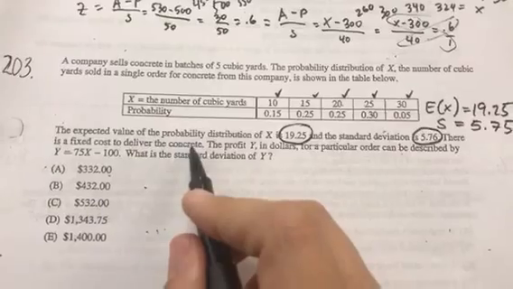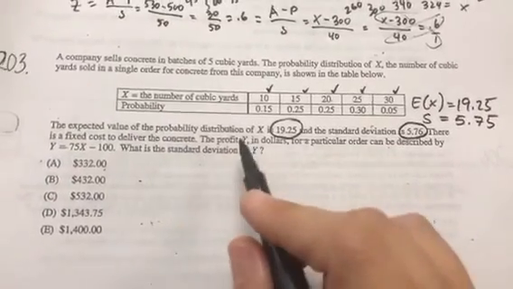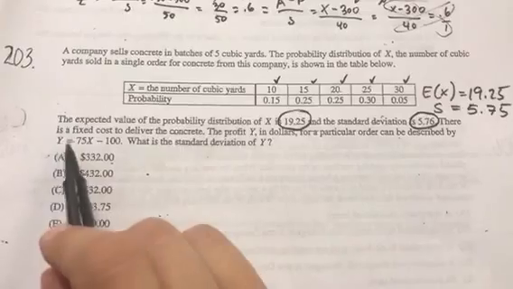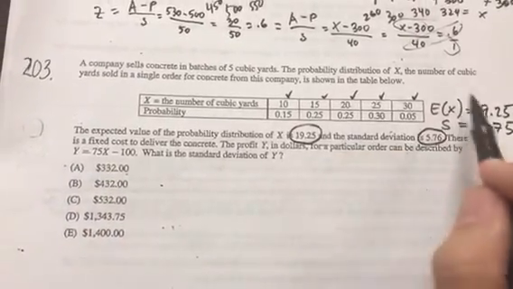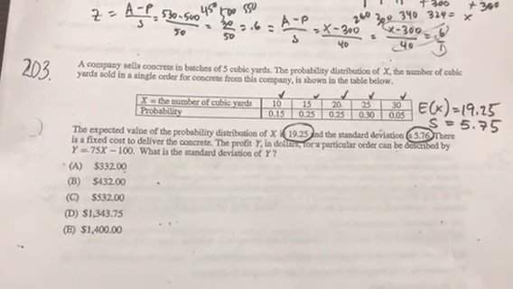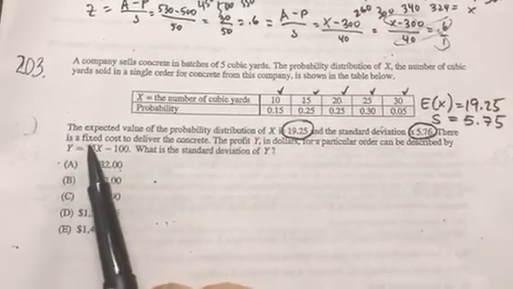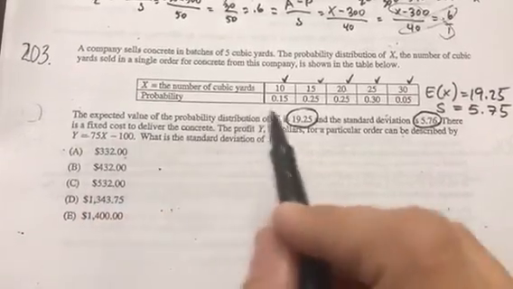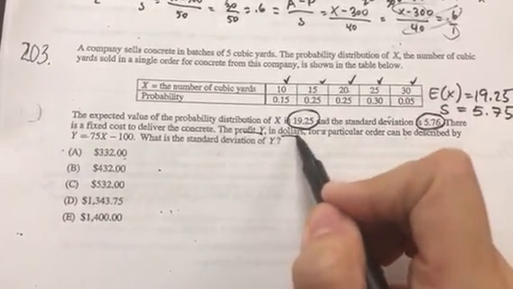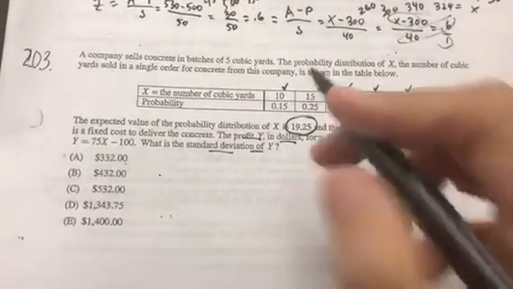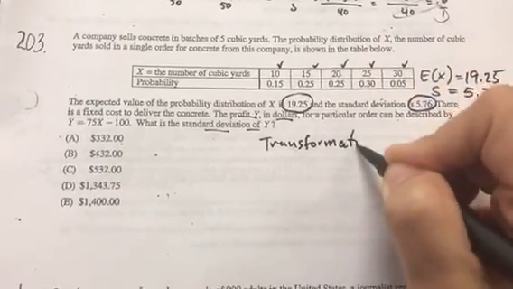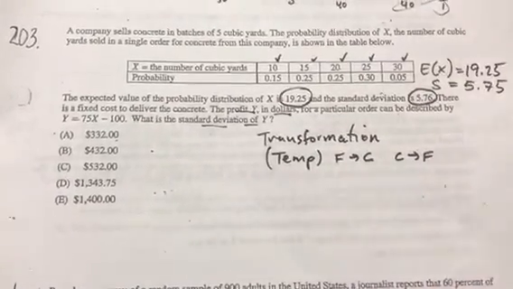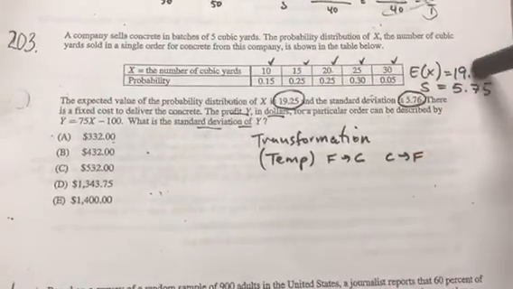And it says there's a fixed cost to deliver the concrete. So any amount of profit that the company tries to get would be calculated by 75 times the number of cubic yards minus 100. So it appears as if for every cubic yard sold, they make $75, but they have a delivery charge of $100, regardless of size of the batch. So that's what they mean by a fixed cost to deliver. So we can figure out the profit of Y, and we can calculate the standard deviation, and this is exactly a transformation question. We've had a couple of these. And so we know from taking temperature, maybe transforming from Fahrenheit to Celsius or Celsius to Fahrenheit, that when you multiply, you change the mean and the standard deviation.